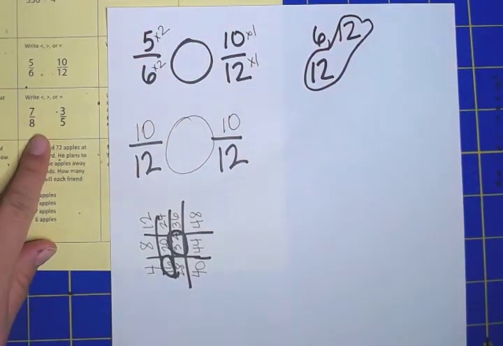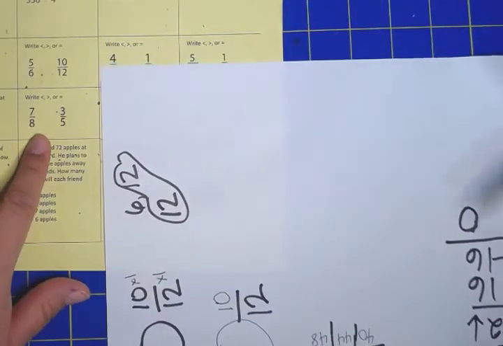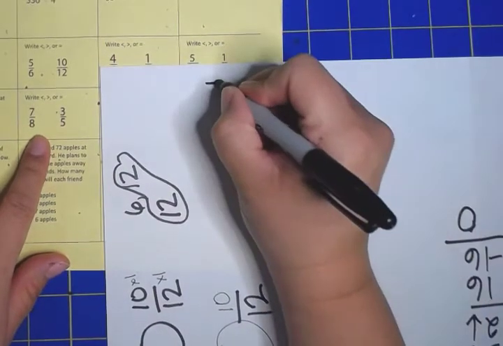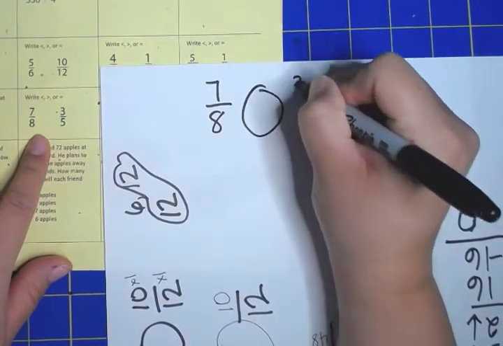The next problem on day 3 is also comparing fractions. 7/8 and 3/5.